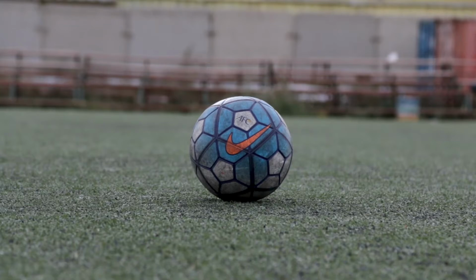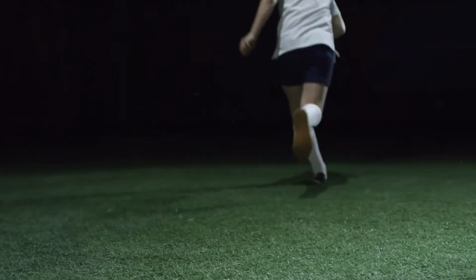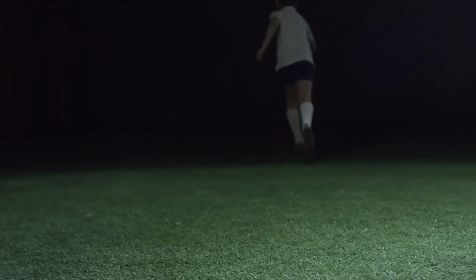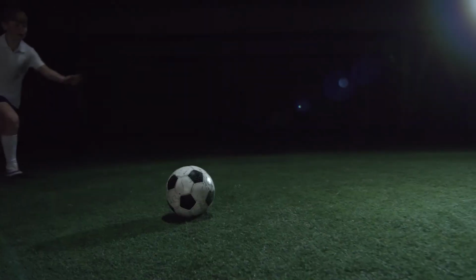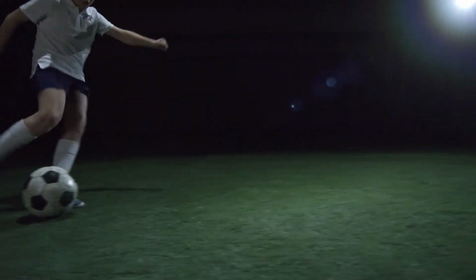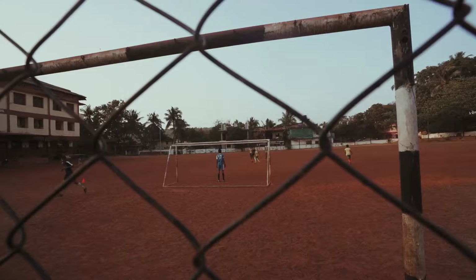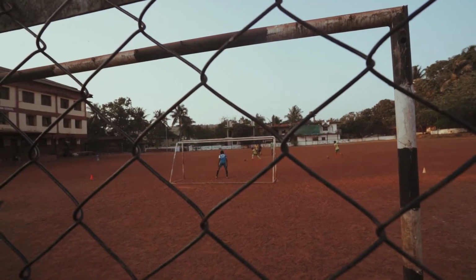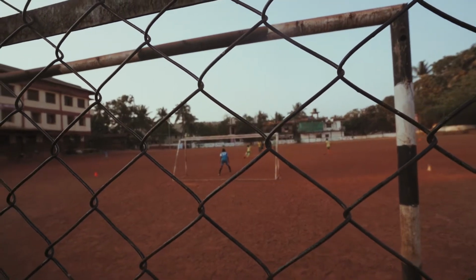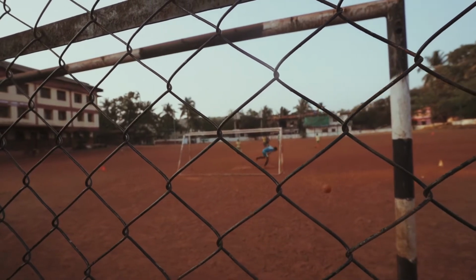What makes the ball stop rolling? When an object like a ball rolls on the ground, the surface of the ball and the ground are in contact. There is a force acting in the opposite direction of the rolling of the ball. This force slows down and eventually stops the ball. This force is known as friction or frictional force.